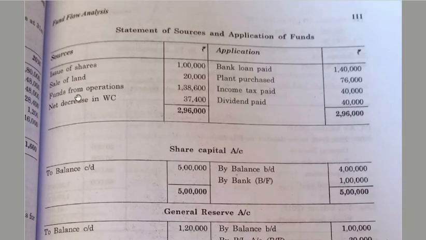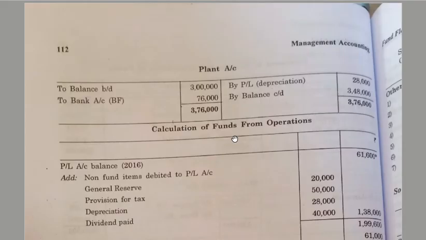So you go back to your statement of sources and application of funds. In your sources we have whatever there is inflow of funds. Outflow of funds will be your applications. So issue of shares 1 lakh, sale of land 20,000, funds from operation 1,38,600, net decrease in the working capital 37,400, bank loan paid 1,40,000, plant purchase 76,000, income tax paid 40,000, dividend paid is 40,000.